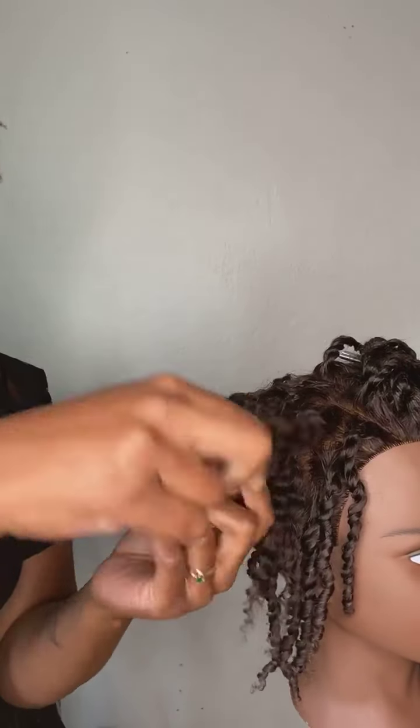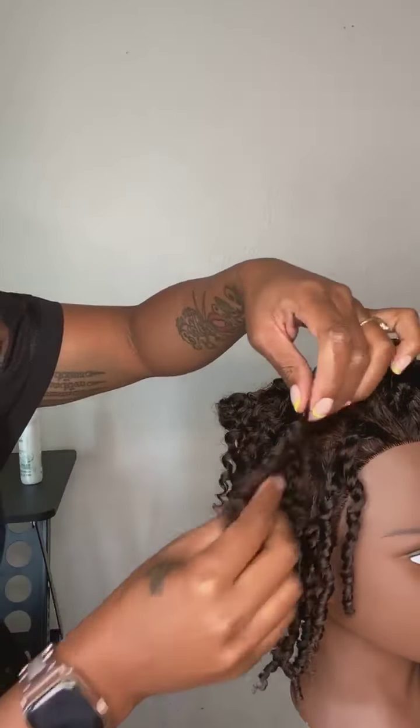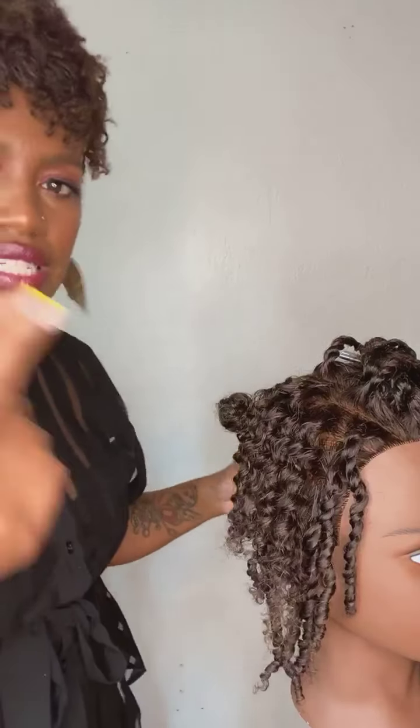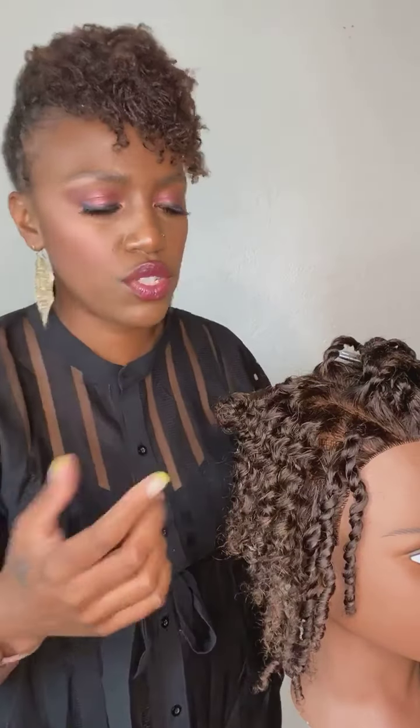So pretty, right? So this is going to be really great for your tighter curls, your spirals to coils. What this effect is going to do is stretch out the curl a bit, because especially those tight coils, they shrink up a lot. So by doing this two-strand twist, you can also elongate it and get a little bit more stretch out of those curls.